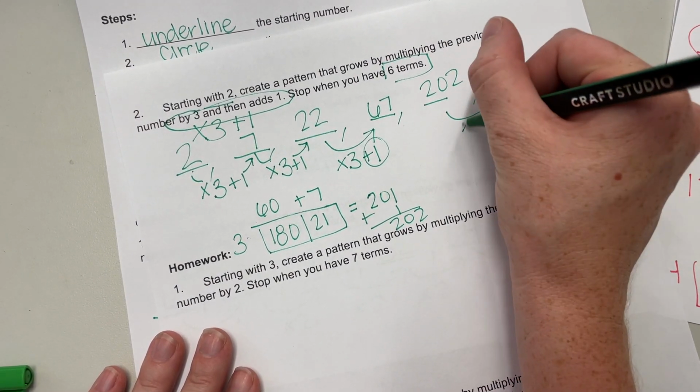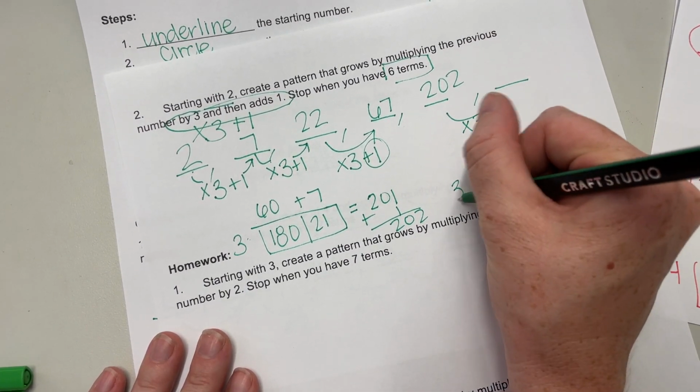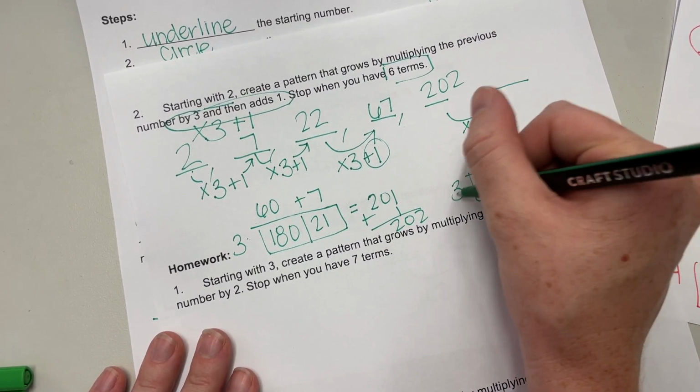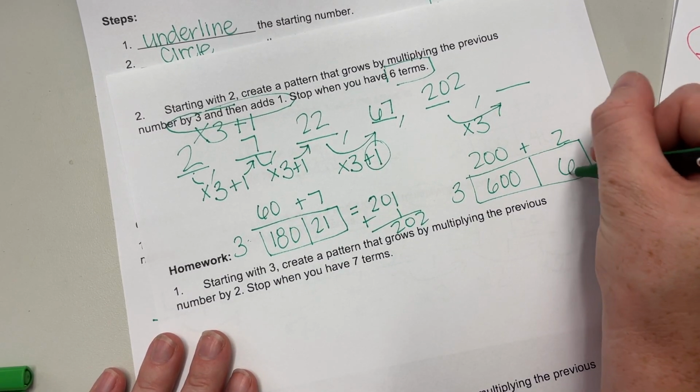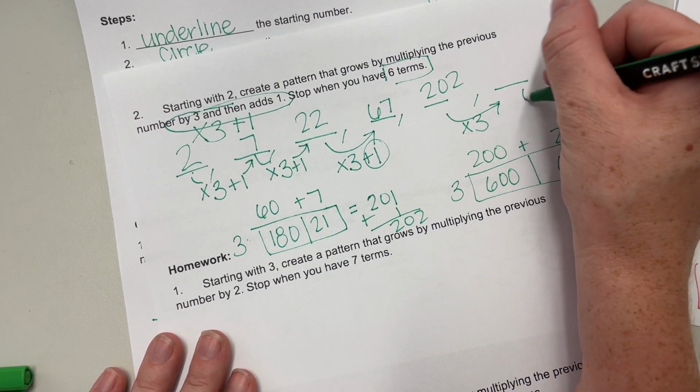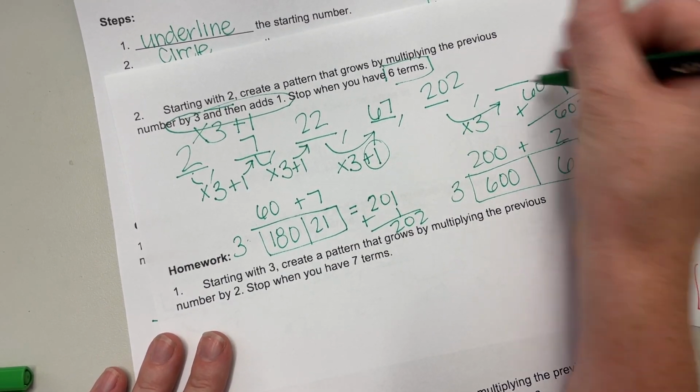Times 3, so 200 plus 2 times 3. 200 times 3 is 600, 2 times 3 is 6, so 606 plus 1, so 607.